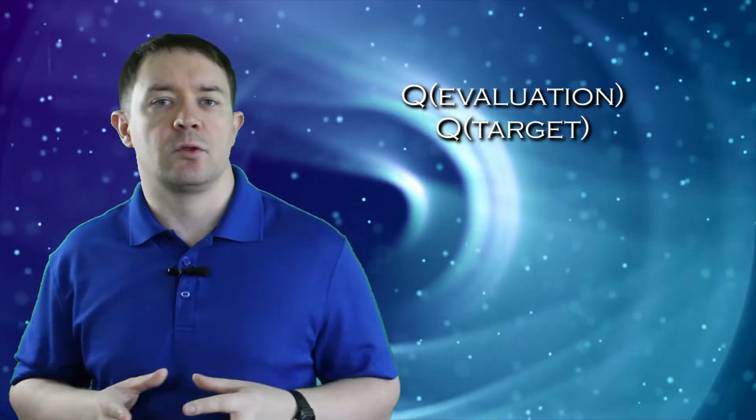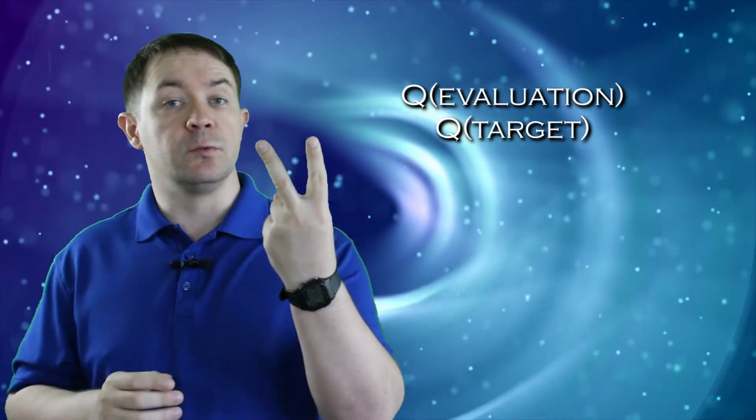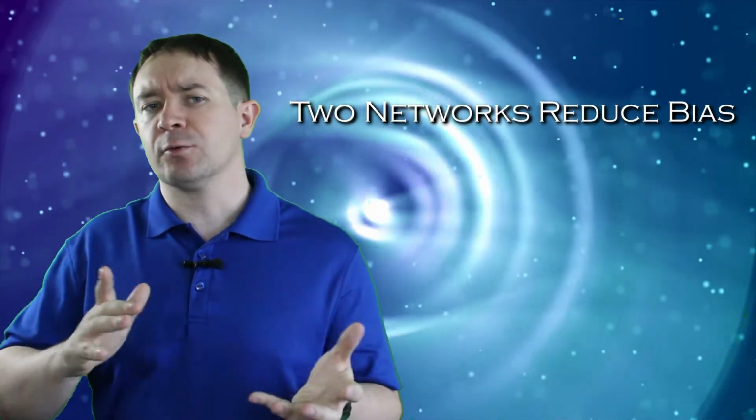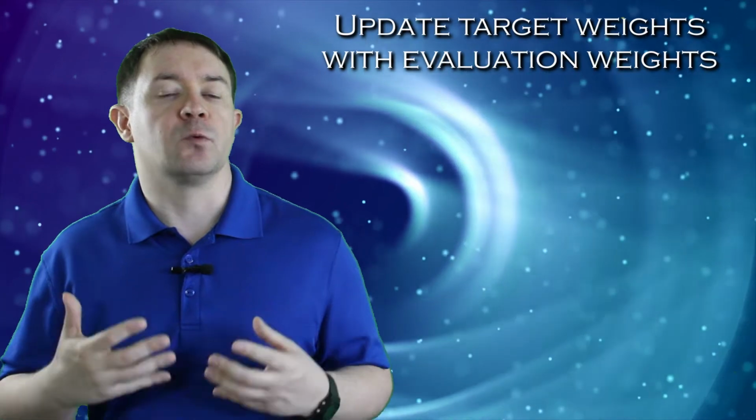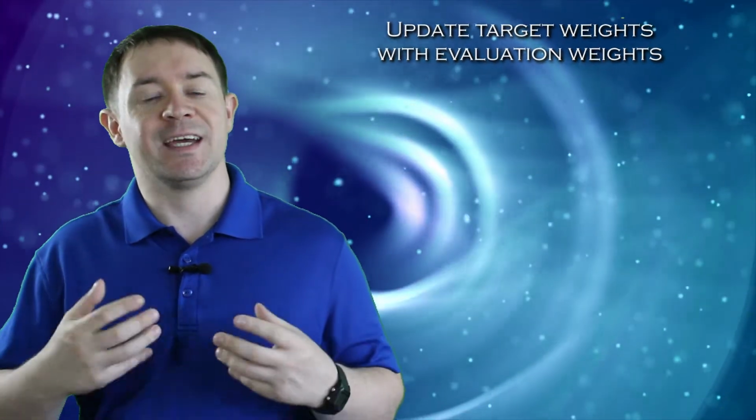So let's talk implementation. In practice, we end up with two deep neural networks. One network, called the evaluation network, is to evaluate the current state and see which action to take, and another network, called the target network, is used to calculate the value of maximal actions during the learning step. The reasoning for why you need two networks is a little complicated, but basically it boils down to eliminating bias in the estimates of the values of the actions. The weights of the target network are periodically updated with the weights of the evaluation network so that the estimates of the maximal actions can get more accurate over time.